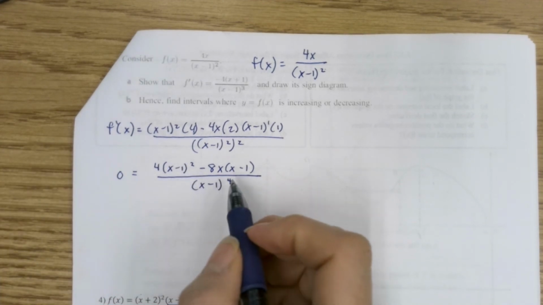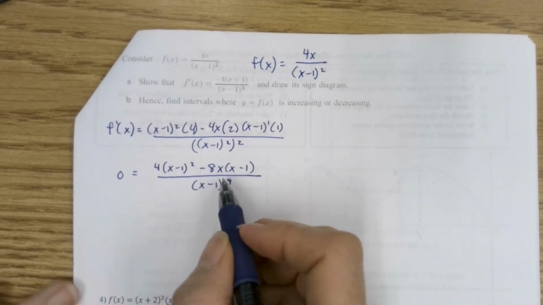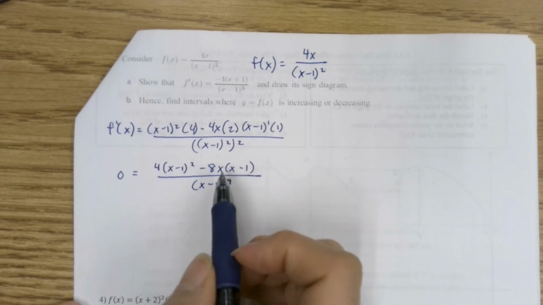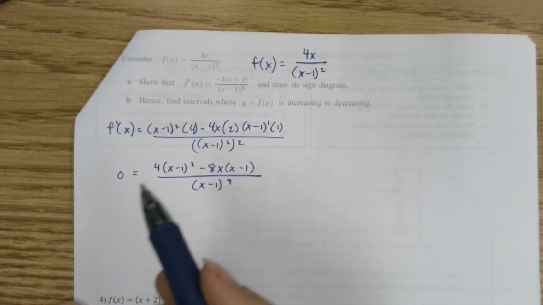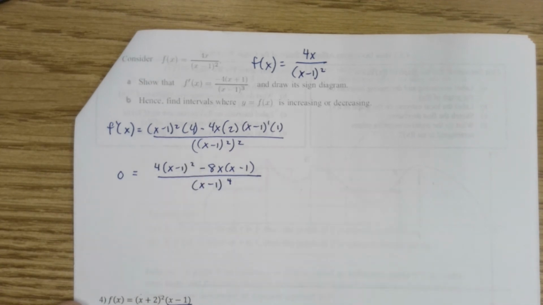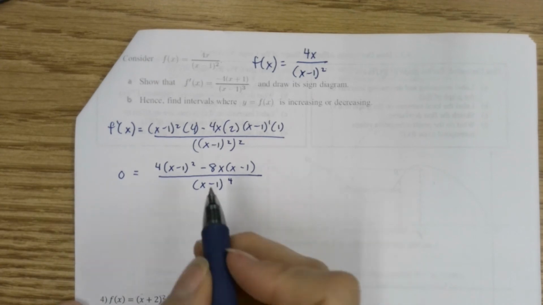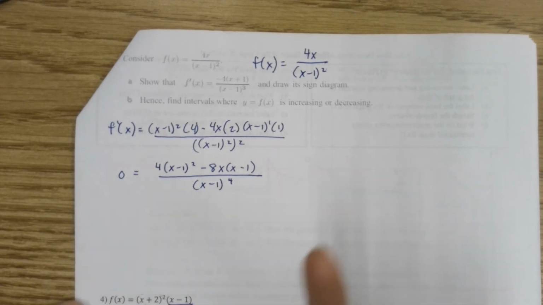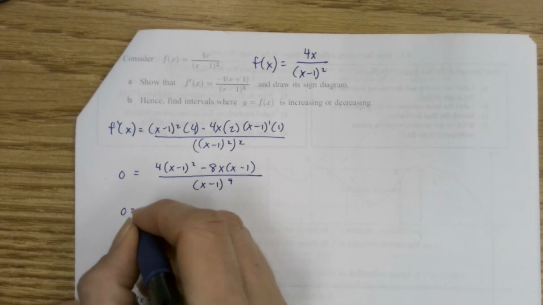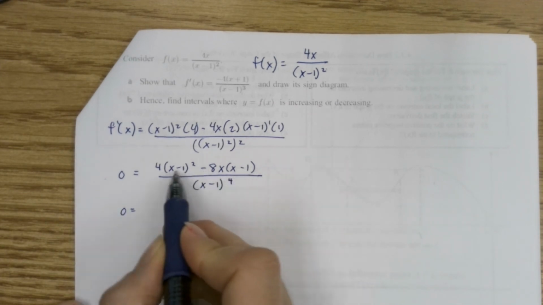Could I expand this out? Yes. But I'm just letting you know that there are going to be some problems where expanding is not an option because this power is going to be too high. So we're going to set this up by factoring. And so when I say set this up, we're going to set this up to solve it by factoring. So in the numerator, I'm going to factor that.